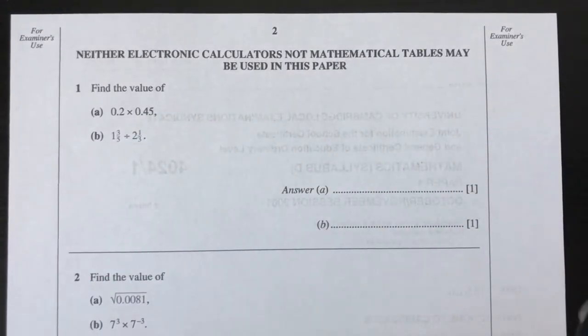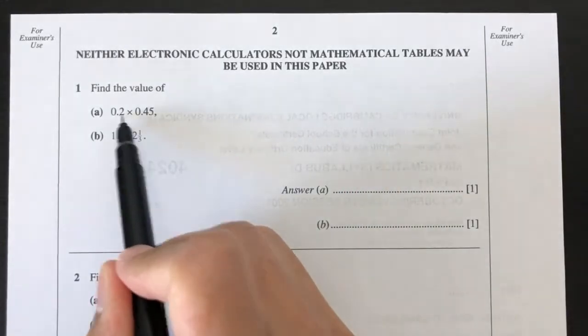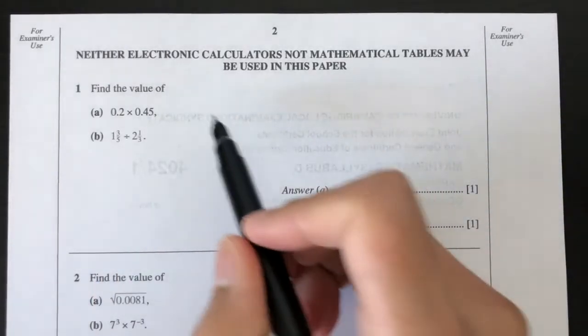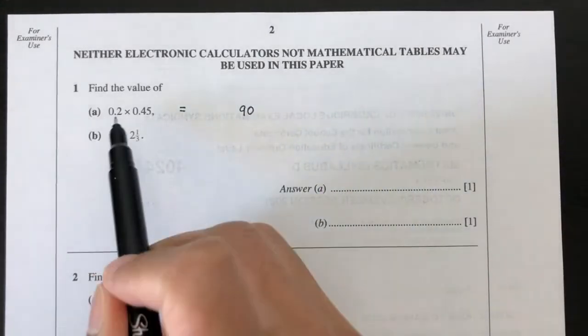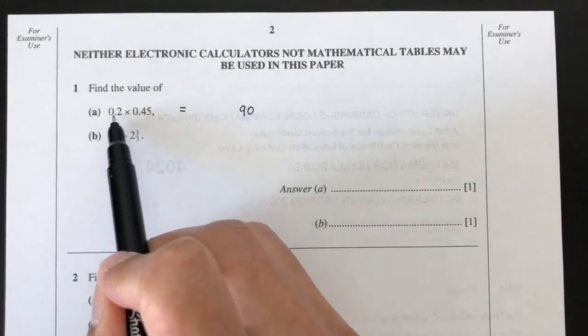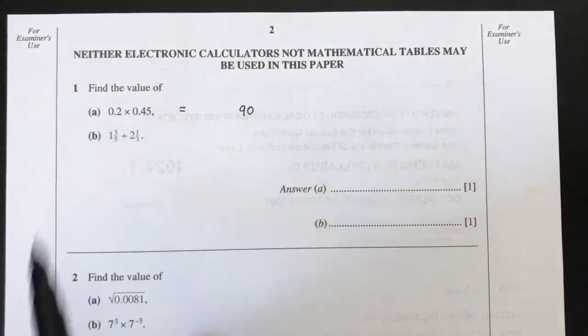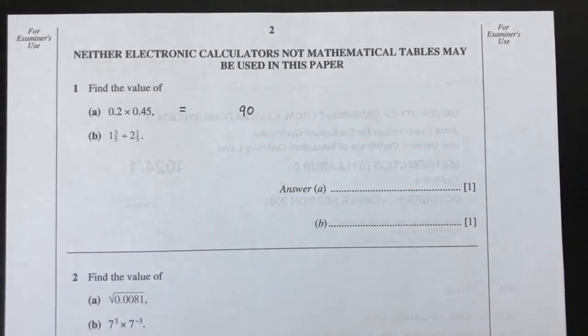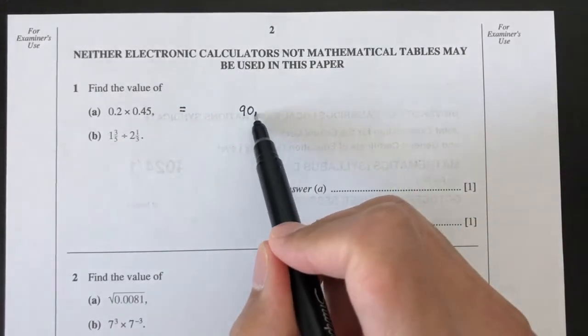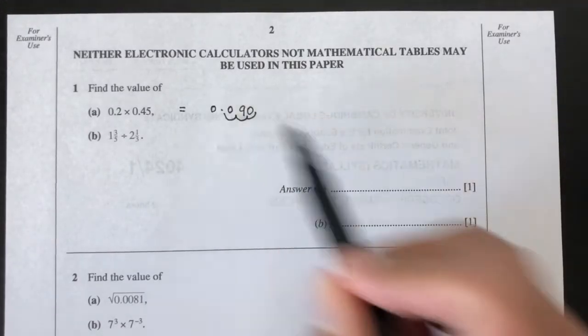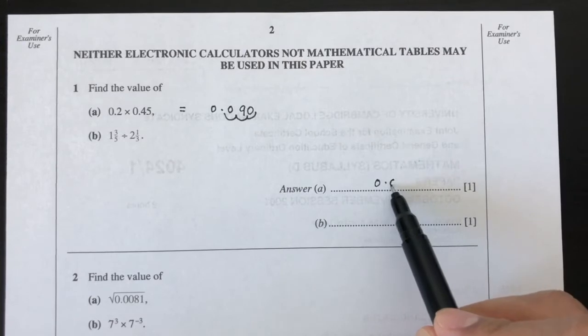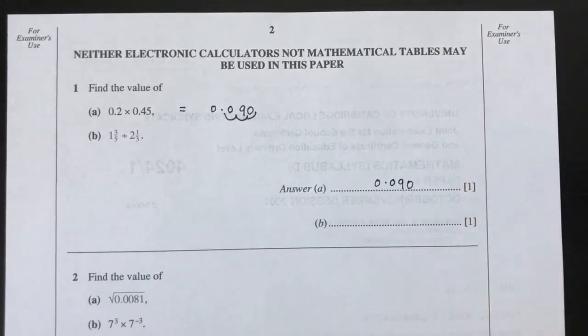As always, the first step is to ignore the decimal place. We just do 2 times 45. So 2 times 45 will be 90. Now here we have 1 decimal place, and here we have 2 decimal places. Together we have 3 decimal places. So we count 1, 2, and 3. So your answer will be 0.090. That is for part A.